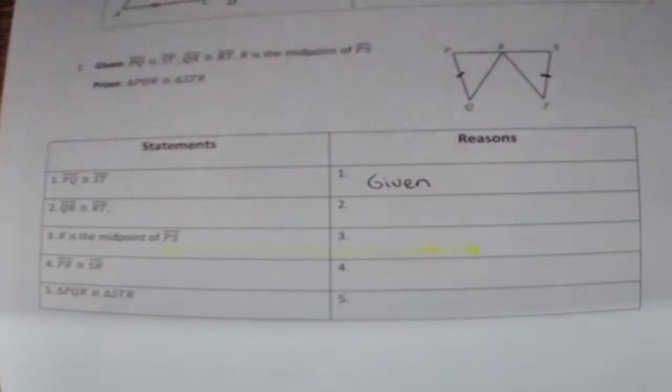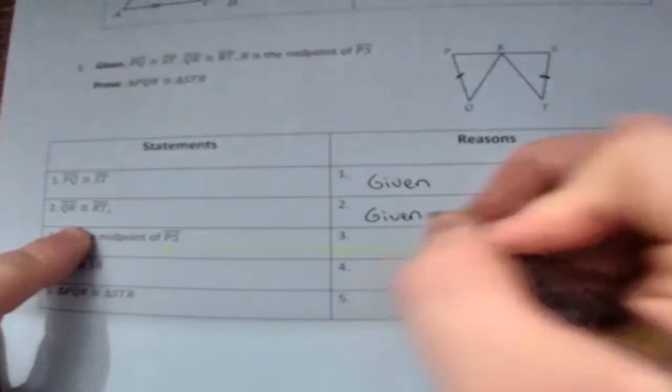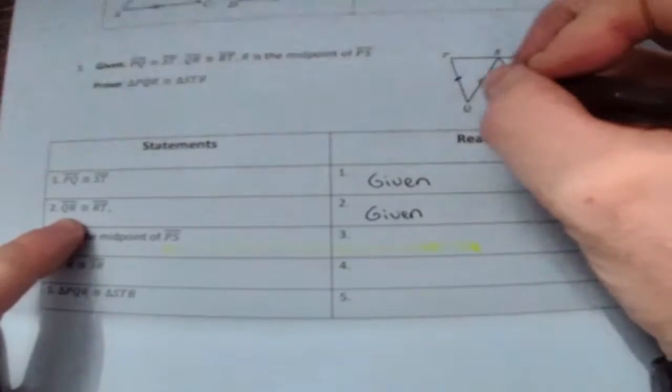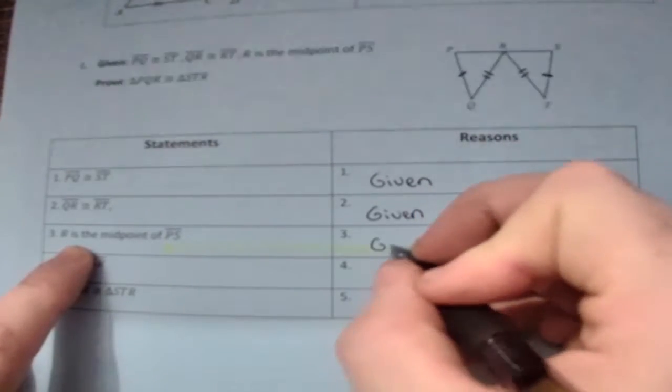So I put one dash through those sides. The next thing given to us was QR is congruent to RT. This was also given to us. So QR and RT are supposed to be congruent. Now it says that R is the midpoint of PS, so R is in the middle of PS. This was another thing given to us.